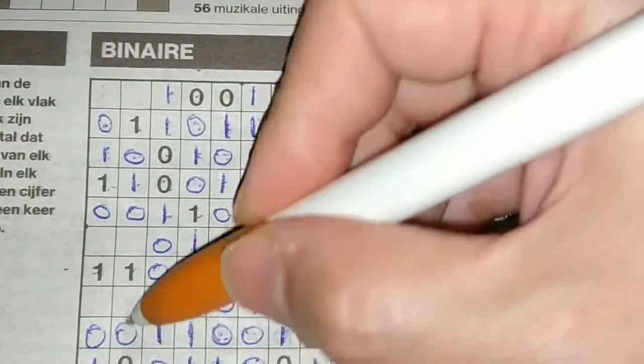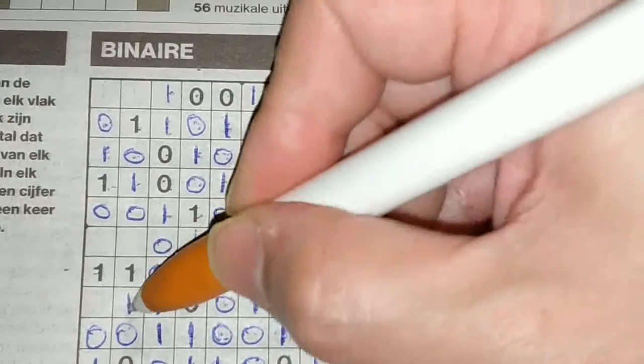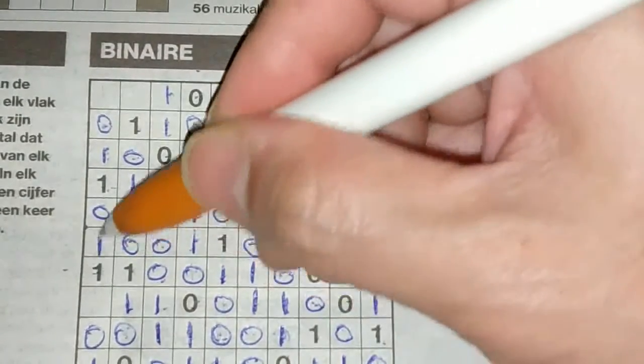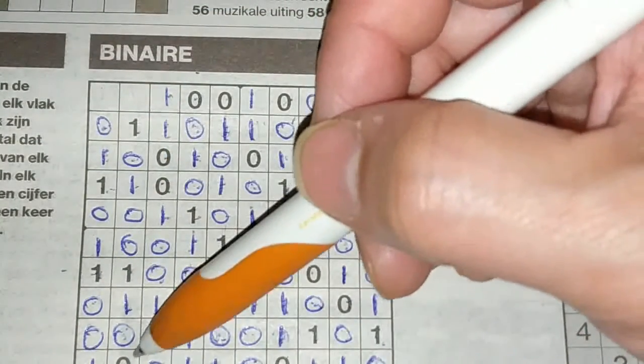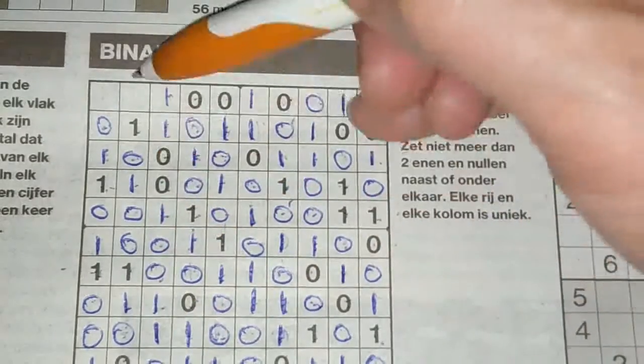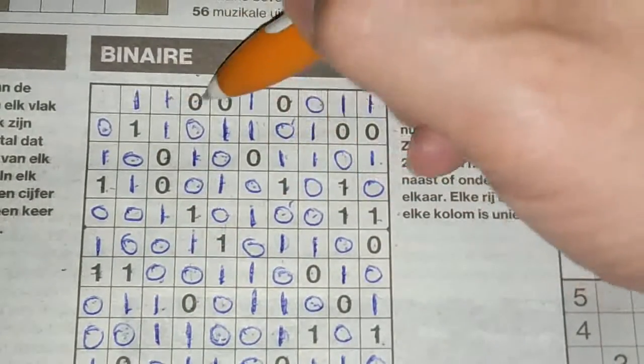Now we have a double O, here 1, there 1. Double 1, here an O, there an O. Double O, here 1, there 1. Let's count here: 1, 2, 3, 4, 5. So the rest are ones. Double 1, here an O, there an O.